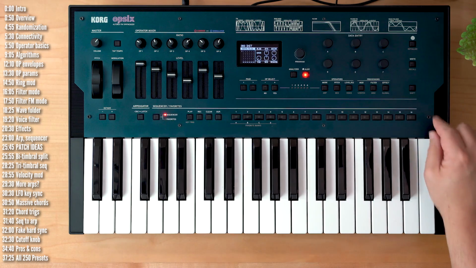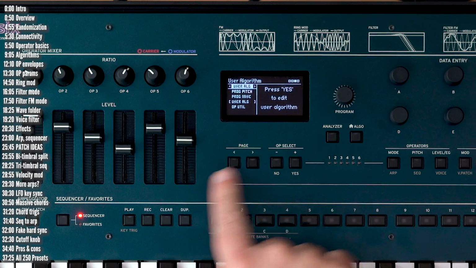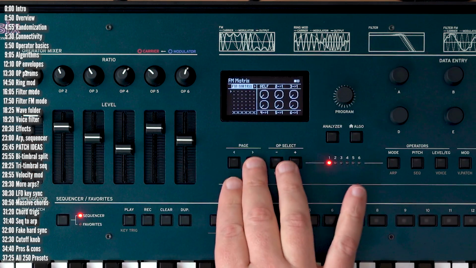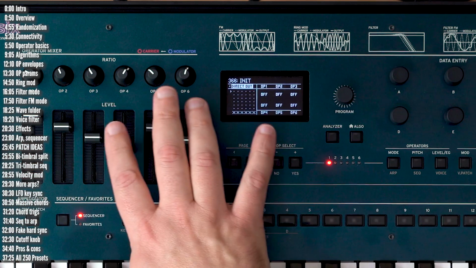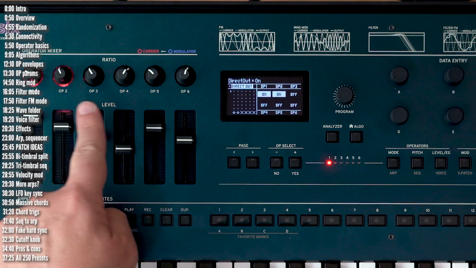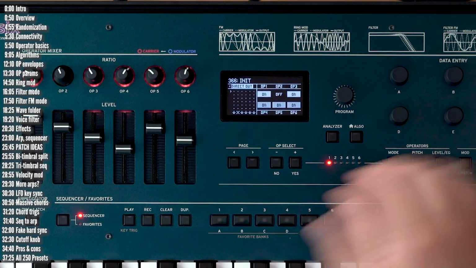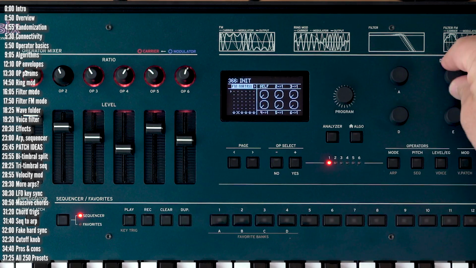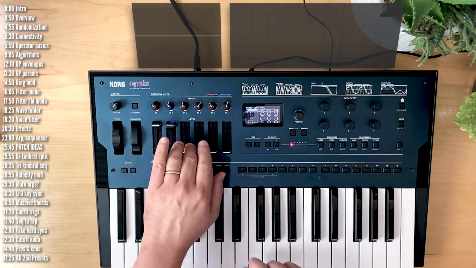So you enter that mode by hitting Shift Miscellaneous and going into user algorithm. And this has just 2 pages, which operators are connected to the direct output and which operators are modulating any of the other ones. So if I wanted to hook all of these to the output, I'd just turn them all on. If I wanted to turn operator 2 off and then have, say, it modulate operator 1, I could even determine the level of that modulation. So that's the basic algorithm we showed before.